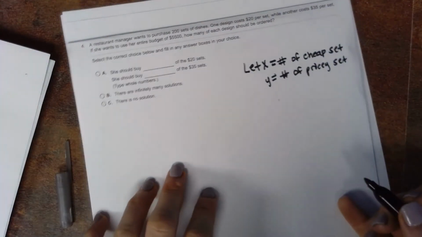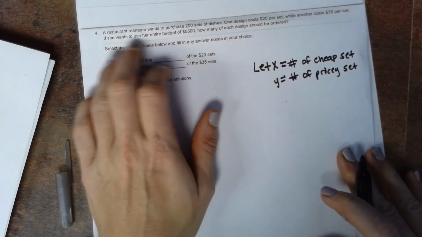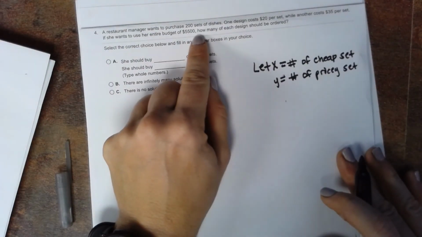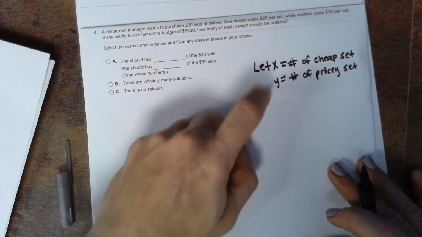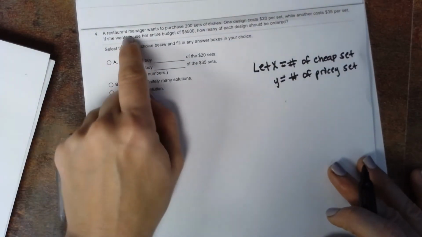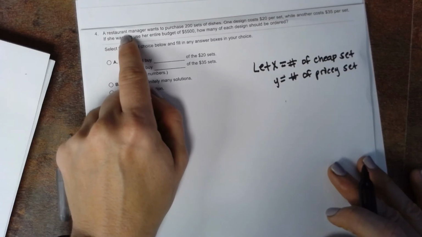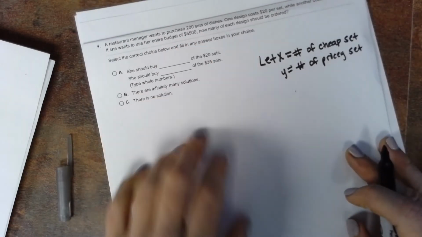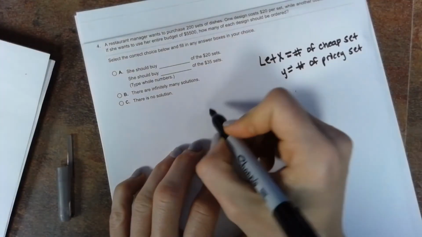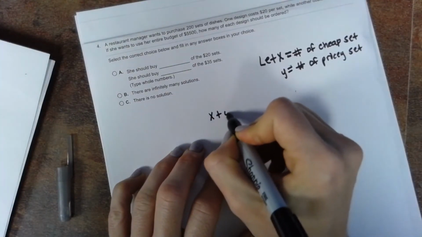Okay, so our word problem is going to give us 2 different equations. It has to, in order for us to solve the 2 different variables. So the first equation can come from the fact that we want to purchase 200 sets. So that means this number plus this number has to equal 200.